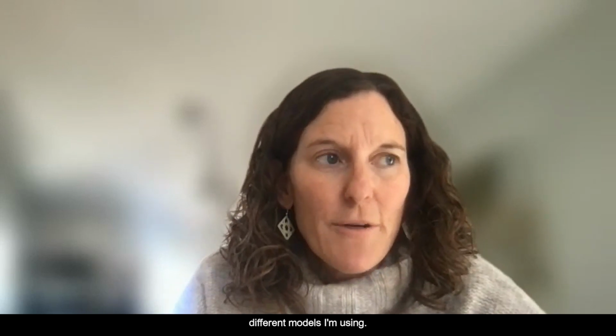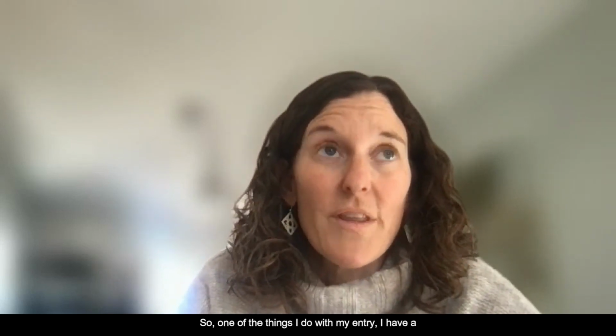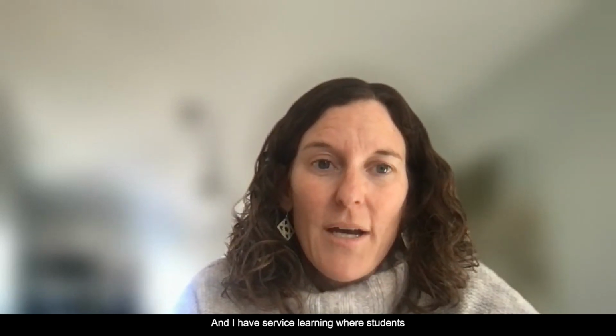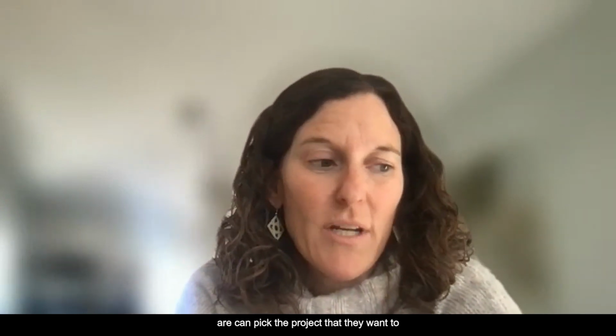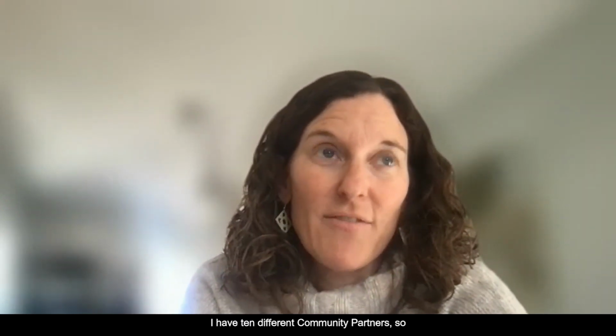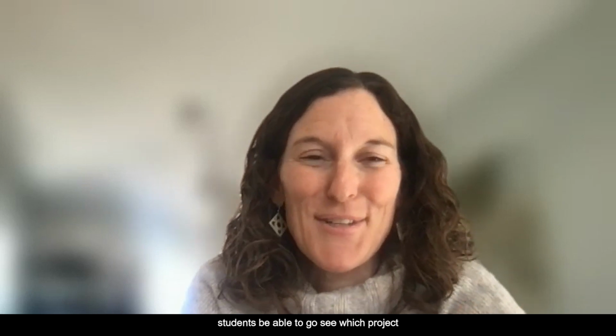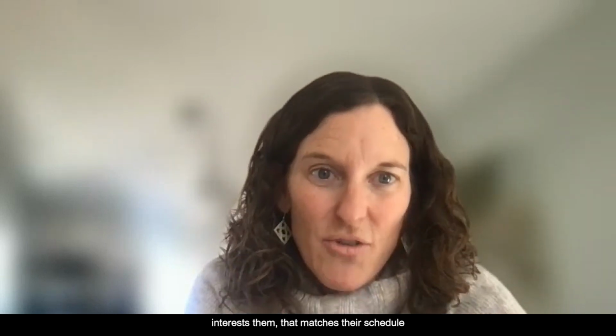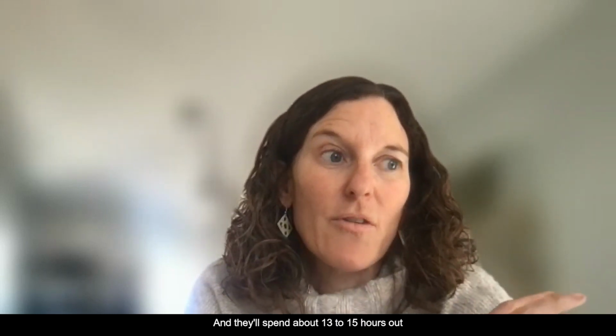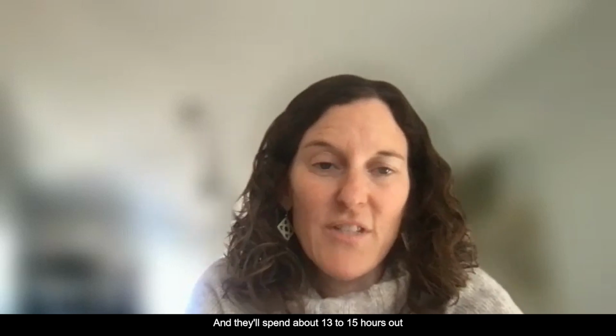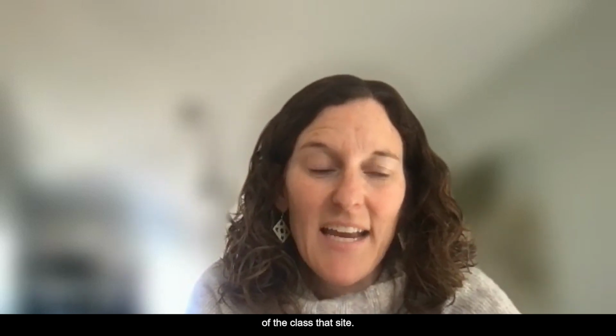I have a couple different models I'm using. In my entry level, 100 level non-majors freshman classes, students can pick the project that they want to do. This semester I have 10 different community partners, so students are able to see which project interests them and matches their schedule and their needs. They'll spend about 13 to 15 hours out of the class at that site.